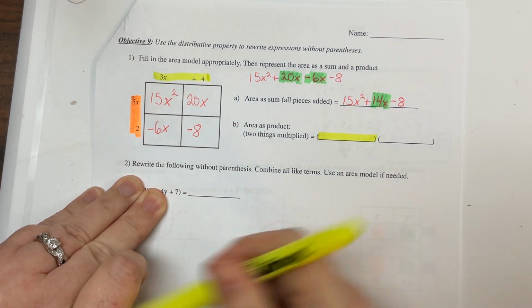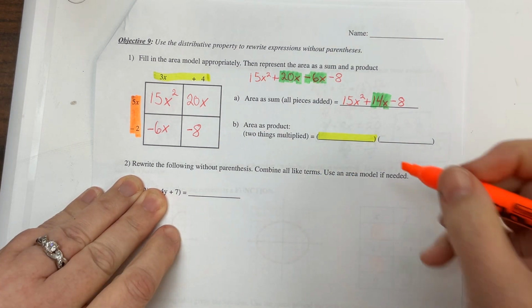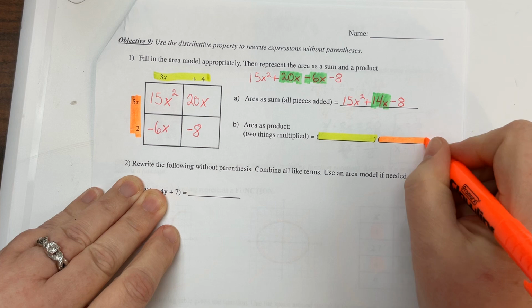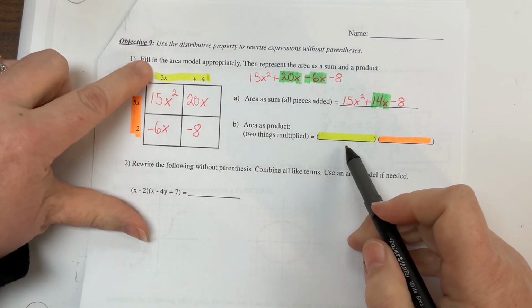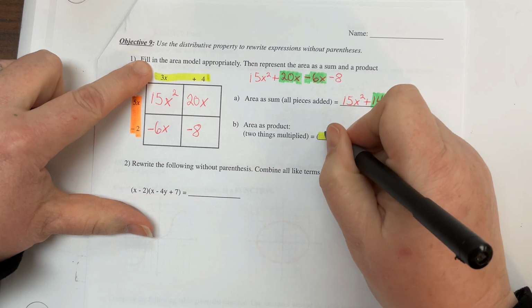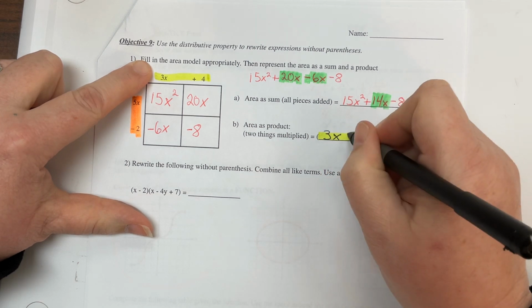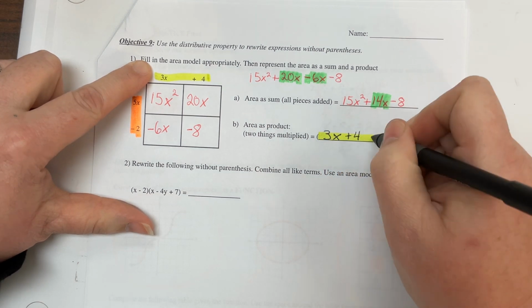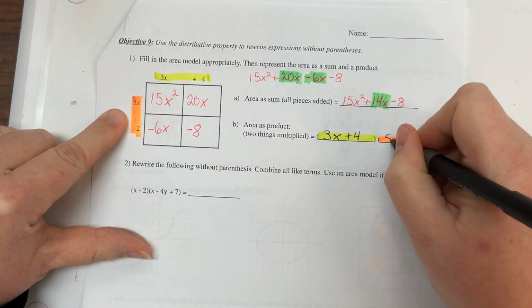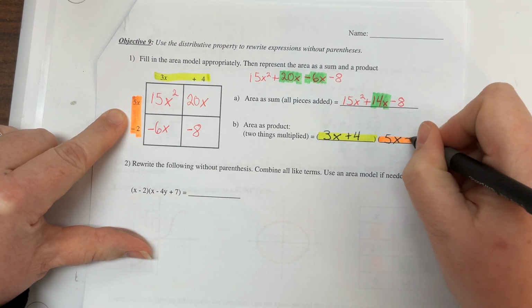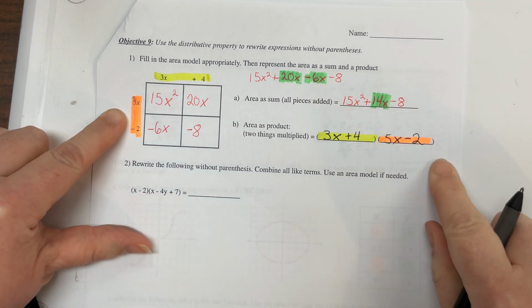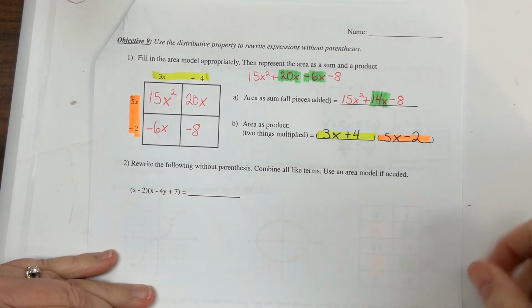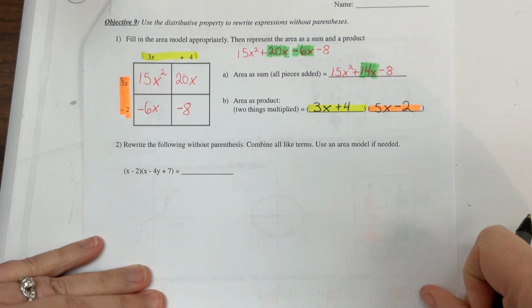What's important is that the colors stay together. You cannot mix them up. Okay, so we're going to do this one first because I just feel like it. 3x plus 4, and then I'll do this one. 5x minus 2. That's it. I'm all done. No math required. My favorite kind of math.